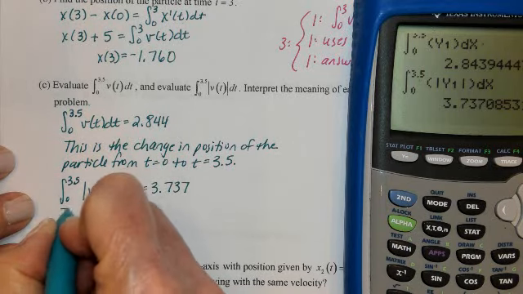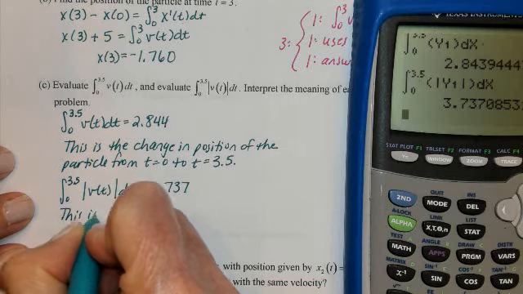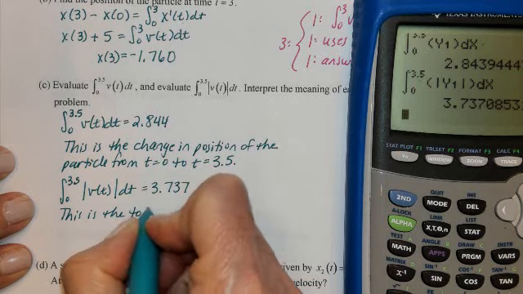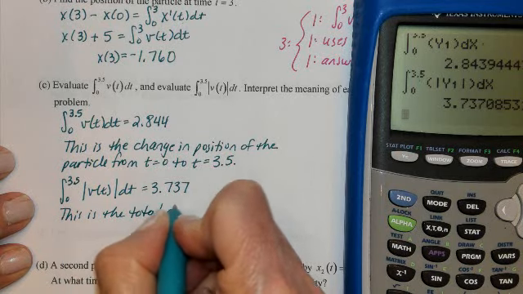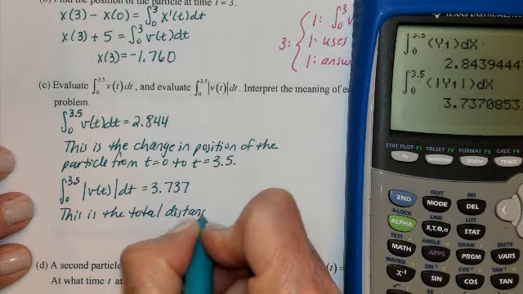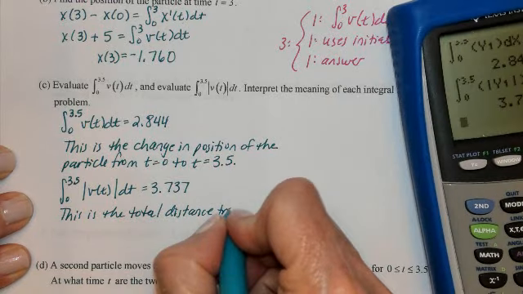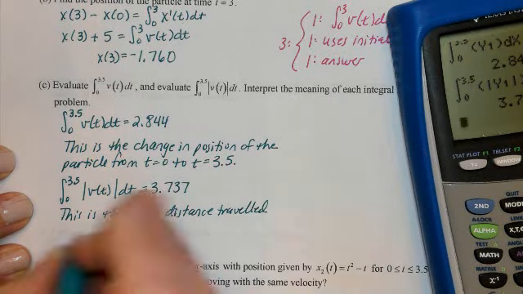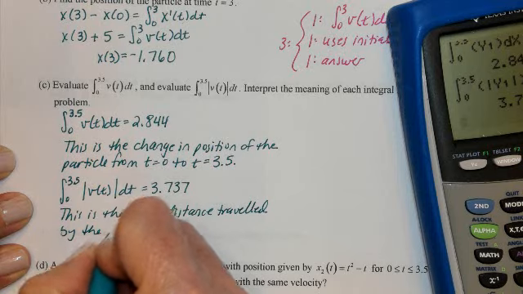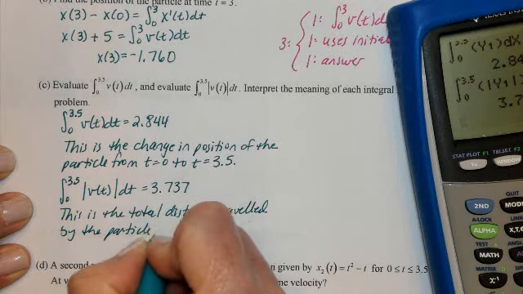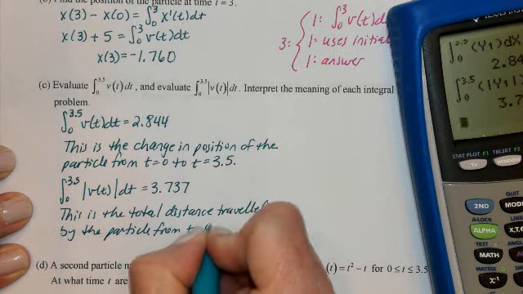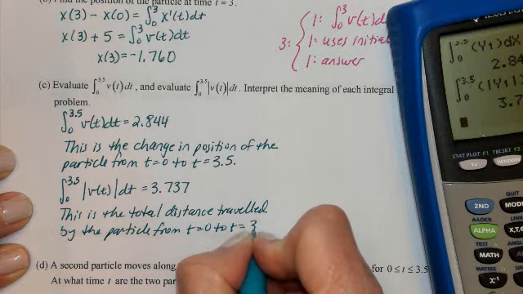This is the total distance traveled by the particle from time 0 to time 3.5.